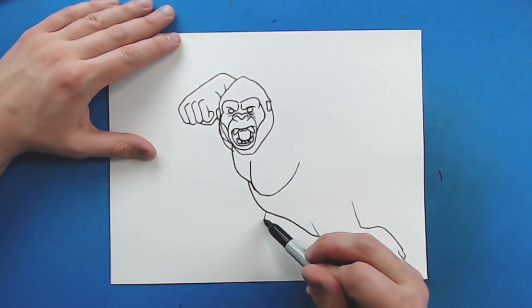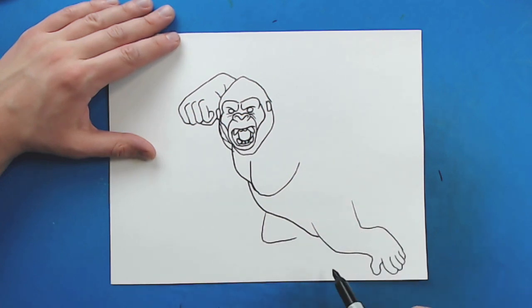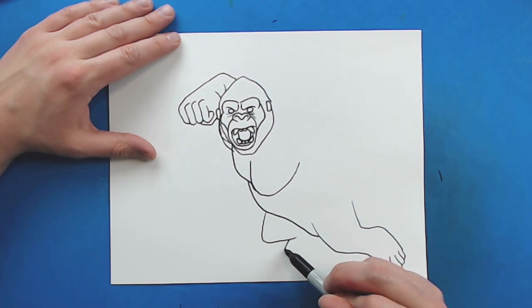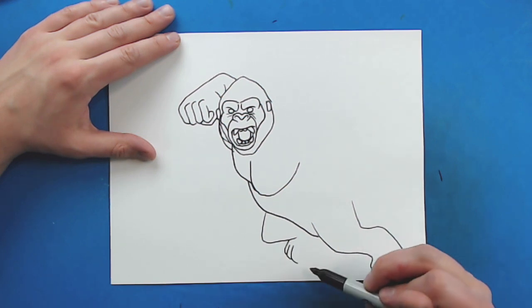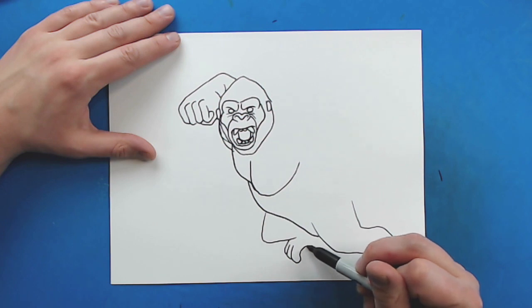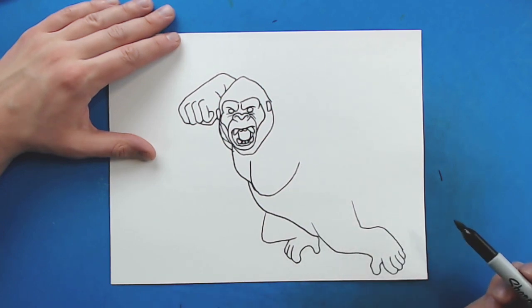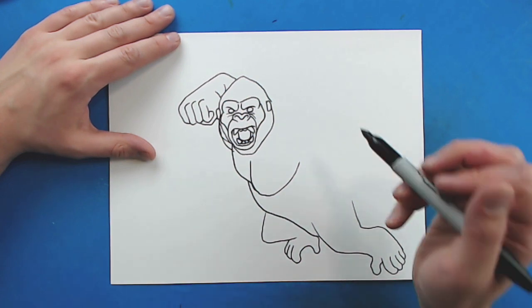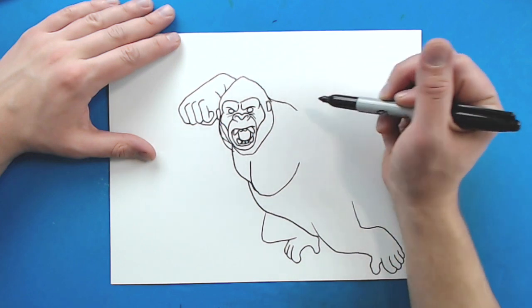Then right here, I'm going to draw a line that's just going to go down. And then it's going to curve back for his other leg. It's going to be a lot smaller because it's going to be behind him. Then right here, I'm going to draw a line that goes down, curves in. One here, and then one more there. This is just going to kind of curve around, make like a C shape, and then come back up here. Then I'm going to start right here and just draw a line that kind of goes down and then kind of curves to here.